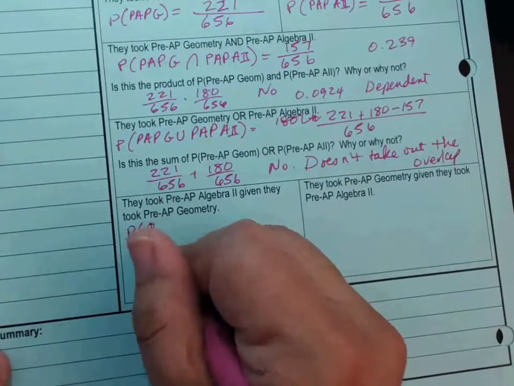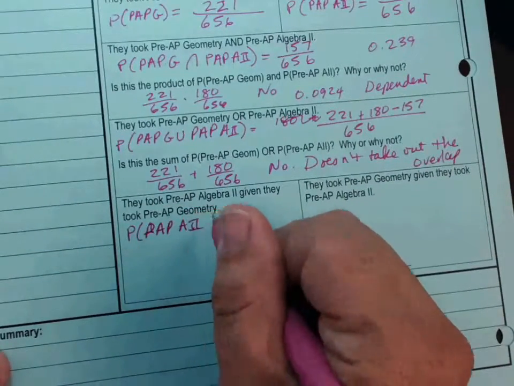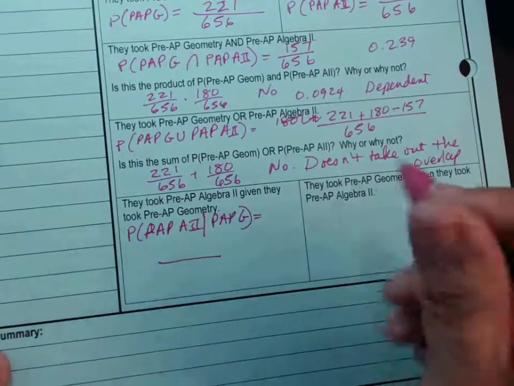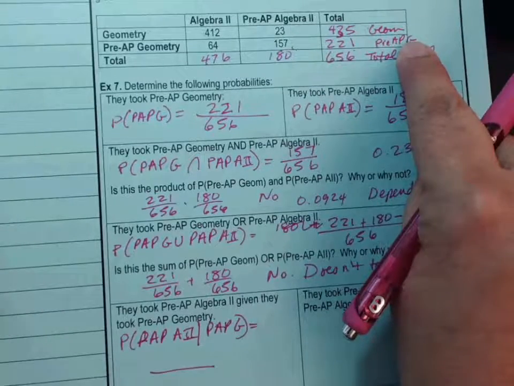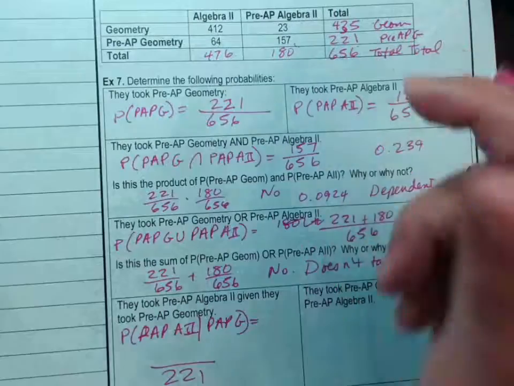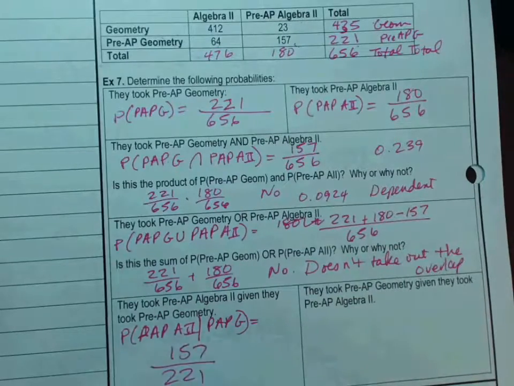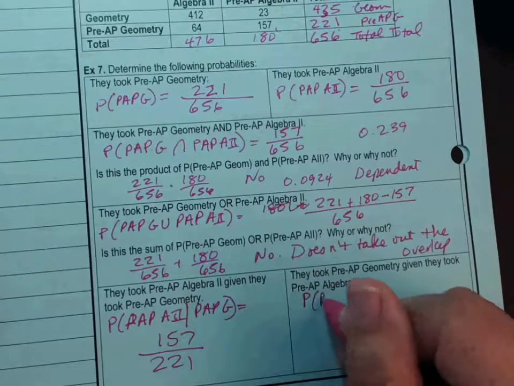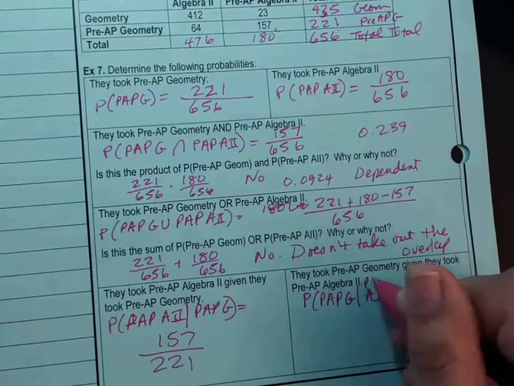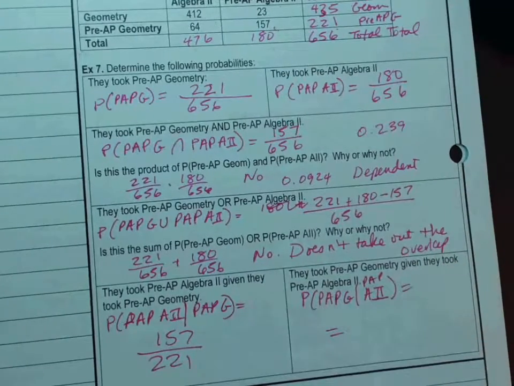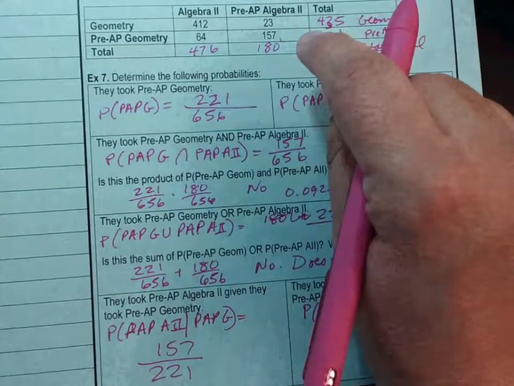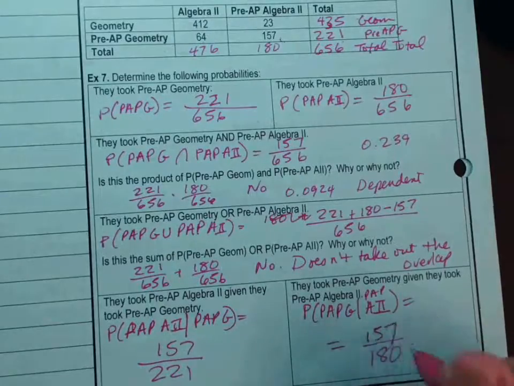Probability they took pre-AP algebra 2 given they took pre-AP geometry. Well, that's basically going to be, given is pre-AP geometry. Who took pre-AP geometry? That's the 221. How many of those kiddos took pre-AP algebra 2? That's 157. Probability they took pre-AP geometry given that they took pre-AP algebra 2. Well, 180 kids took pre-AP algebra 2. And out of those, here's 180, 157. And there you go.